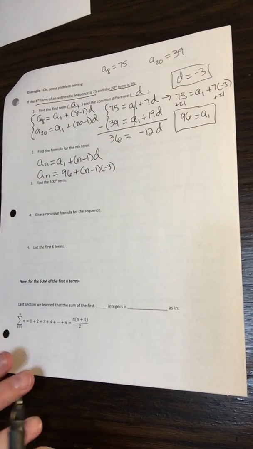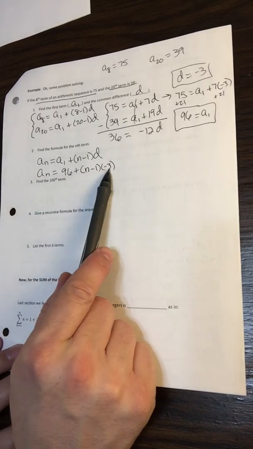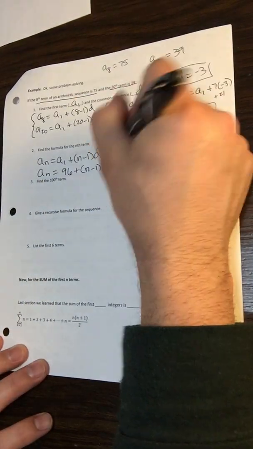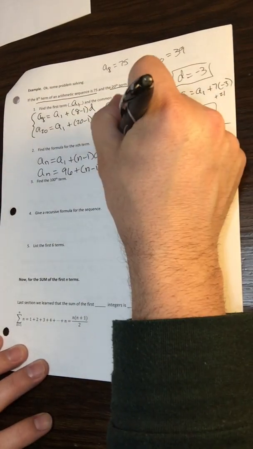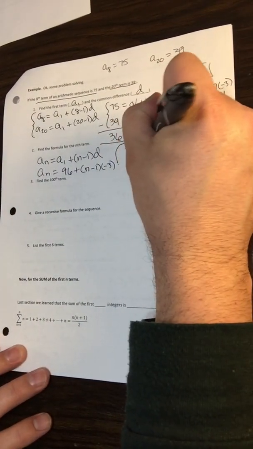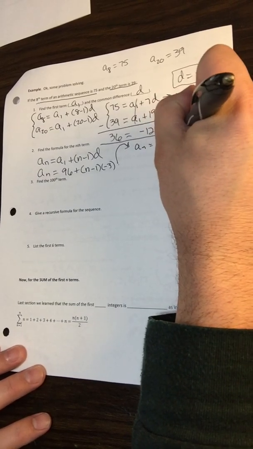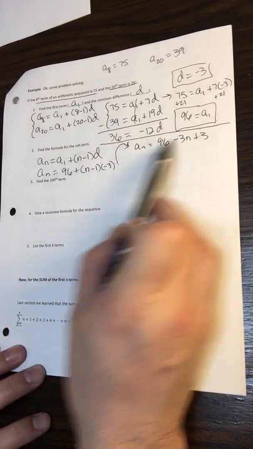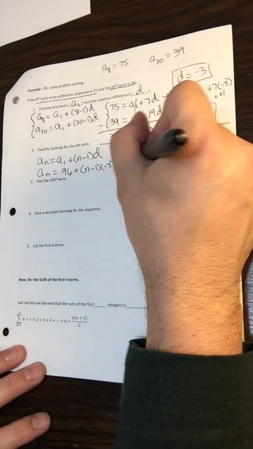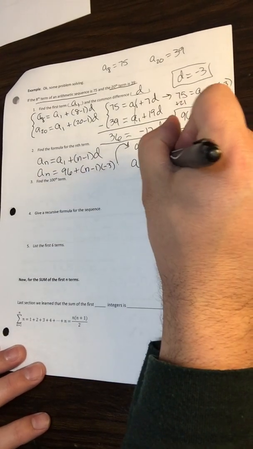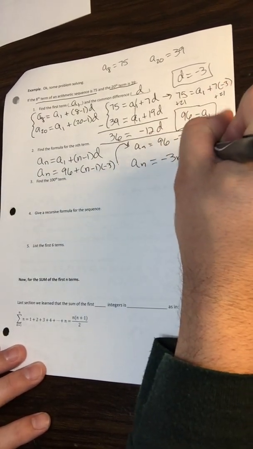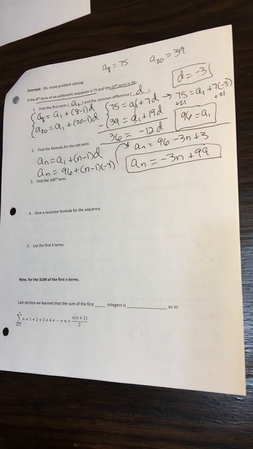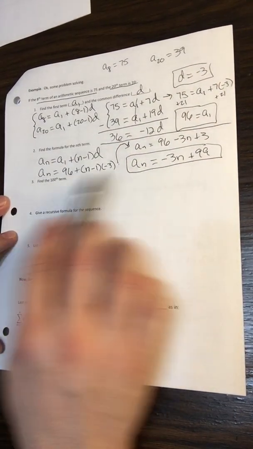But no self-respecting math person would leave this number outside of these and call this simplified. Let's distribute this and clean this up a little, shall we? We'll say a sub n is equal to 96 minus 3n plus 3. Negative 3 times n is minus 3n. Negative times negative is plus. And then let's write this like we should: negative 3n plus 99. There you go. That looks a lot more simplified than that. No, we can't leave it like that. It's ridiculous.